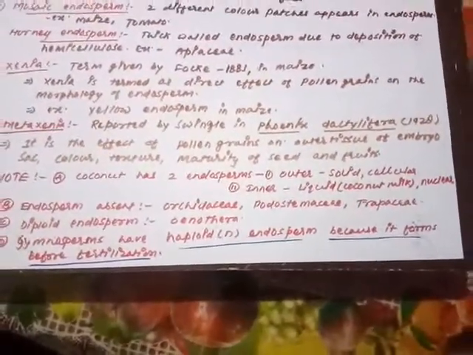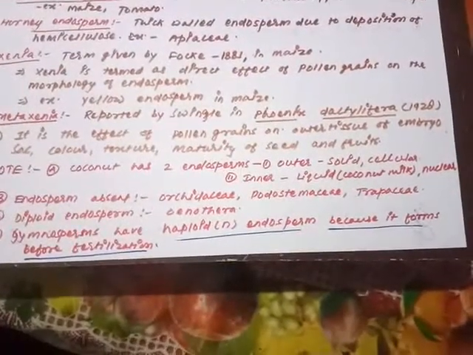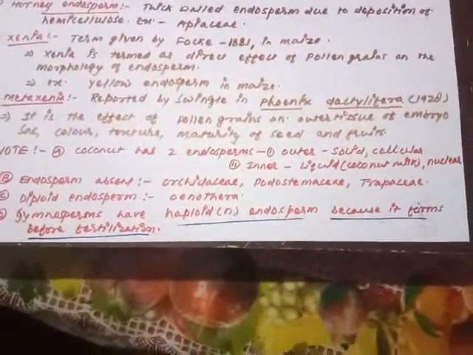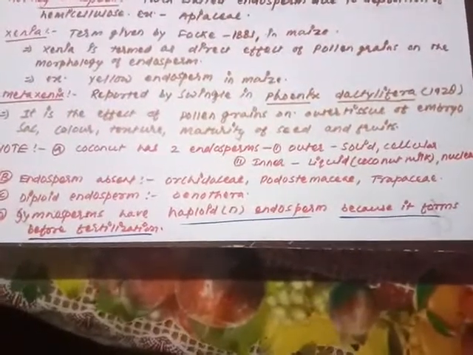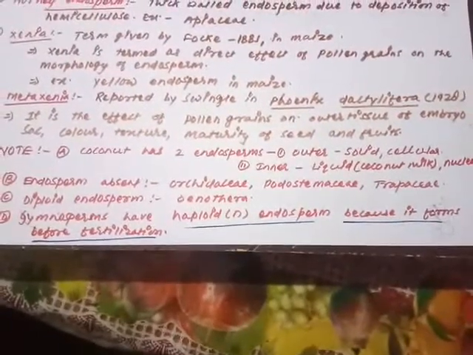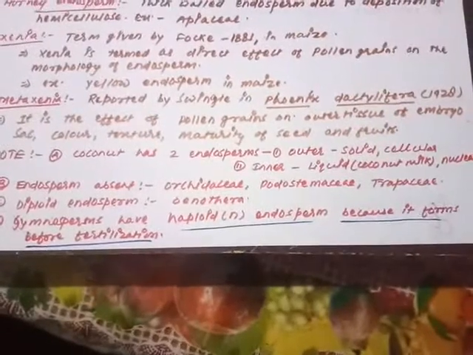The coconut is considered as having two types of endosperm. One endosperm is present on the external surface, that is a solid endosperm, and another is present on the inner side, that is the liquid endosperm. You know very well, the solid one is the kernel of the coconut and the liquid one is the coconut milk that we use for getting nutrition. Are you getting my point?